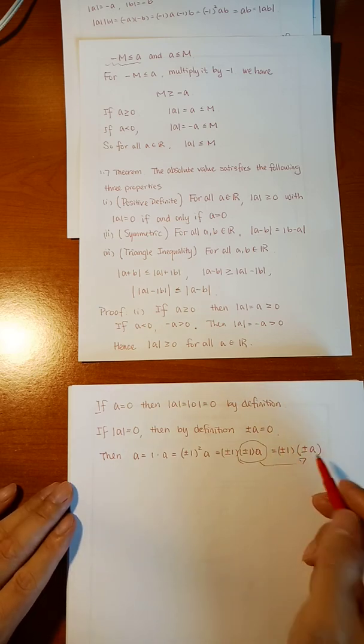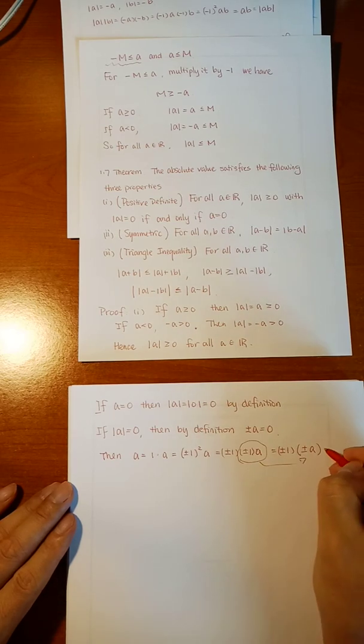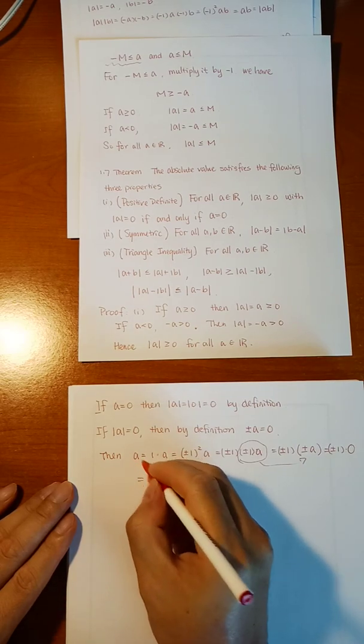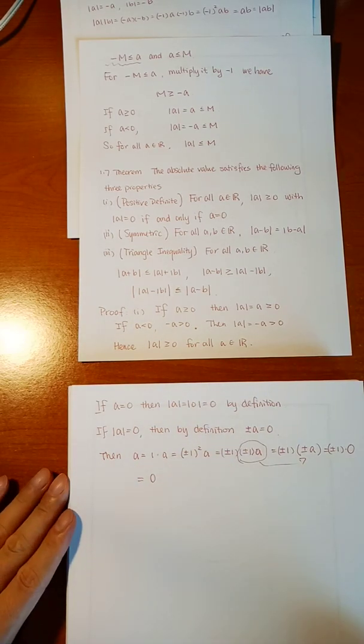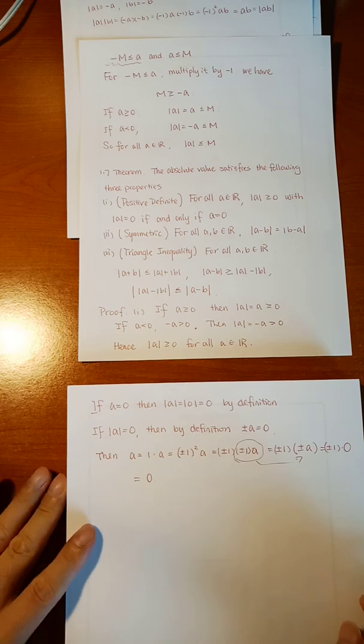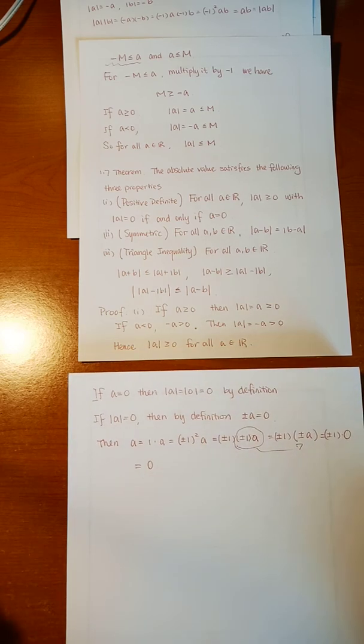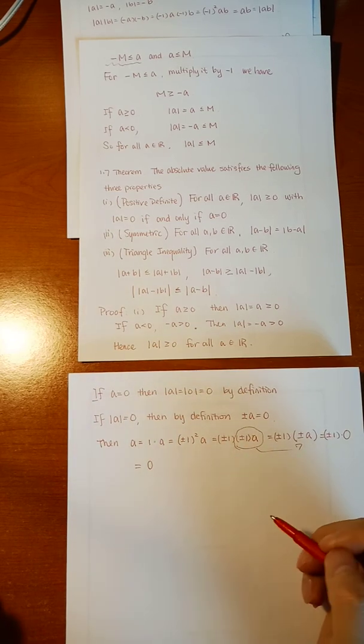So this term is 0, you will have plus minus 1 times 0. 0 times whatever number is equal to 0. So you get A is equal to 0. Alright? A is equal to 0. So this is the proof.